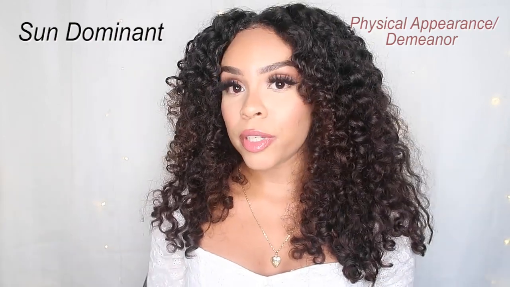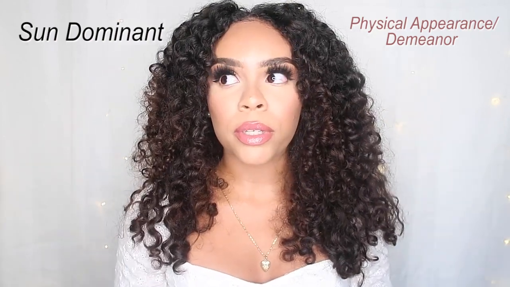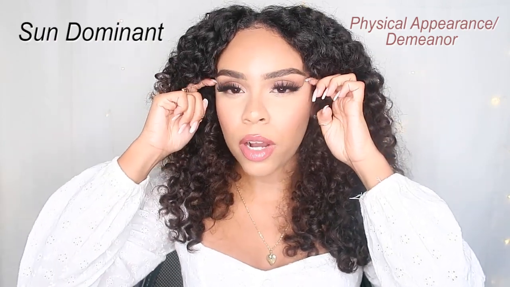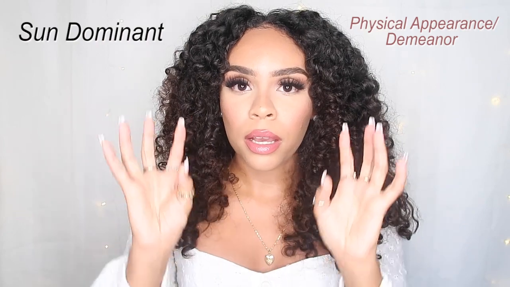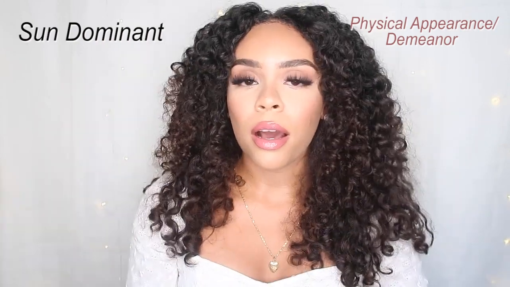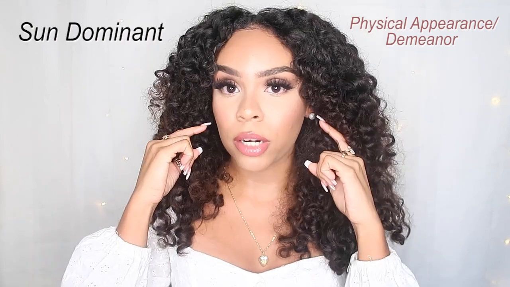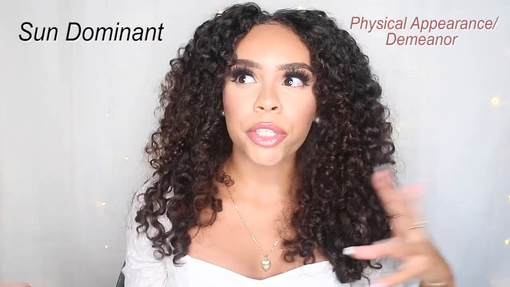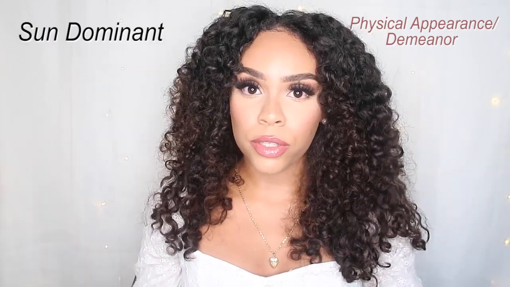And something I've personally observed with sun dominant people is that they can have sharp eyes, or your eyes kind of go upward. Your eyes might not be round or open looking, but kind of sharp looking. And that might go with maybe a sharp jawline or a square face shape, but that sharpness or angular features can be strong with your physical appearance.